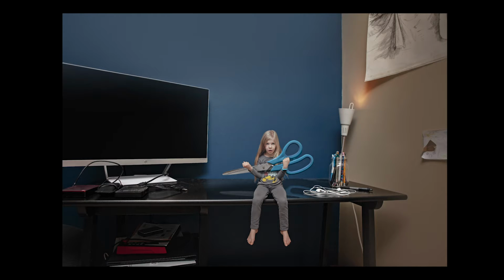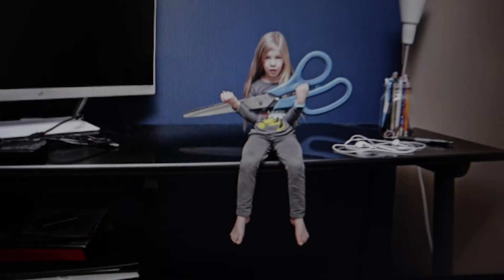I ended up blacking out the computer screen so that there weren't any reflections there. I touched up the walls just a little bit and the desk, and that's pretty much it. Added a little bit of shadows here and there, but you know what? That's the final image for now.